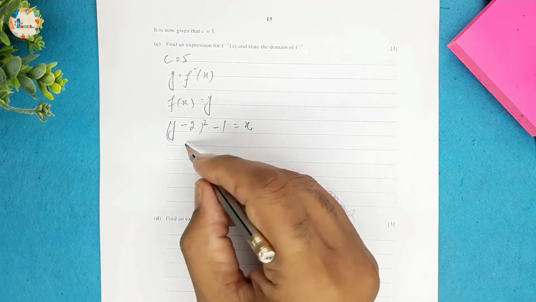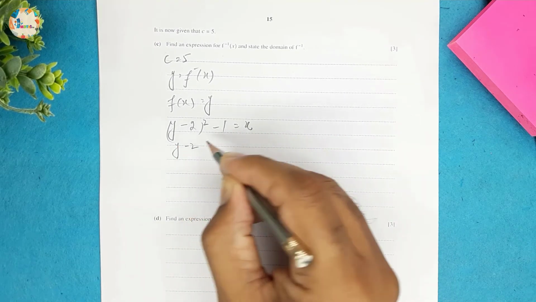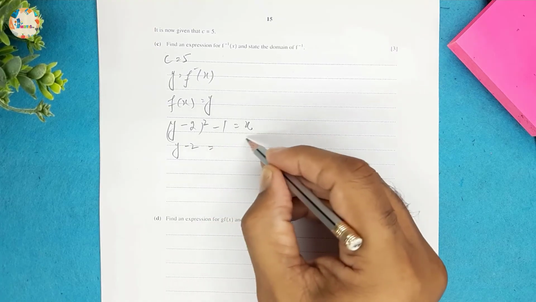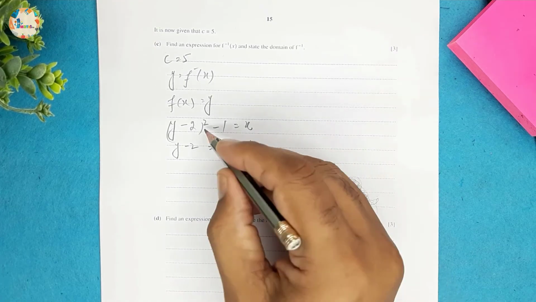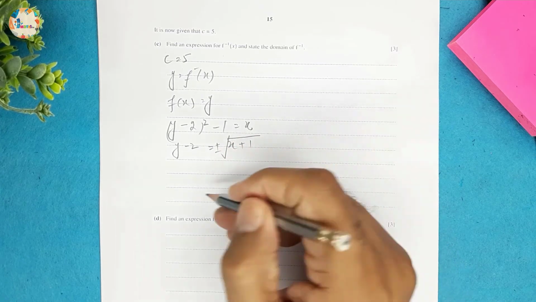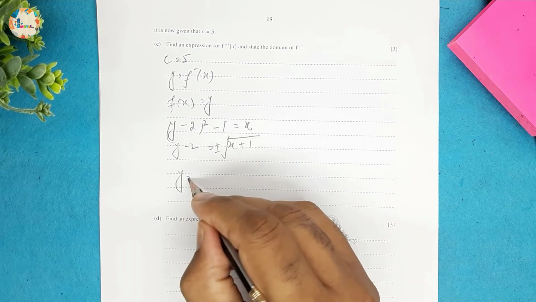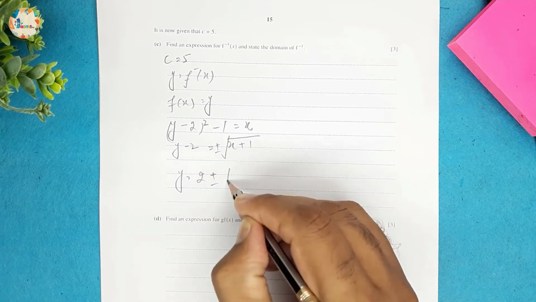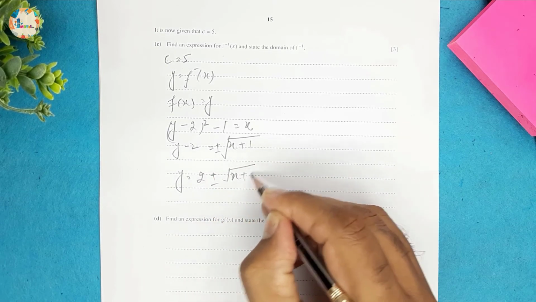So this 1 we will shift first, so it will be y minus 2 squared equal to x plus 1, and we take the root, so we'll take plus minus, and so this implies y is equal to 2 plus minus root of x plus 1.